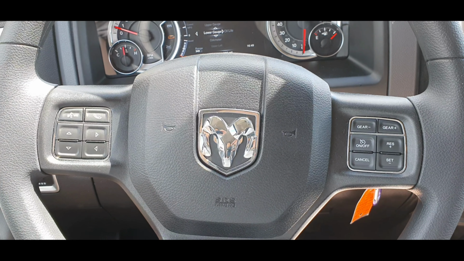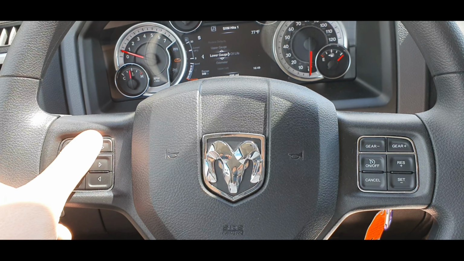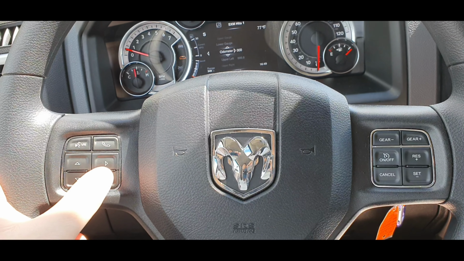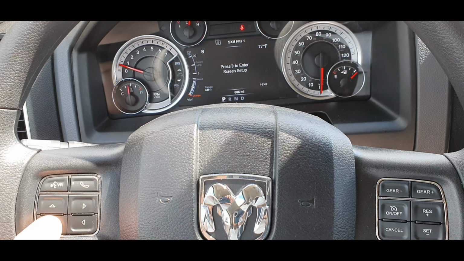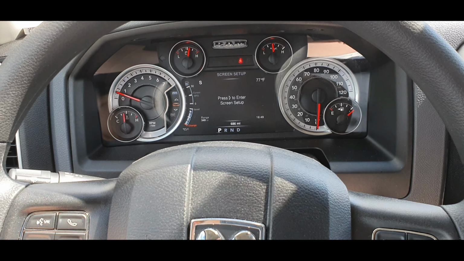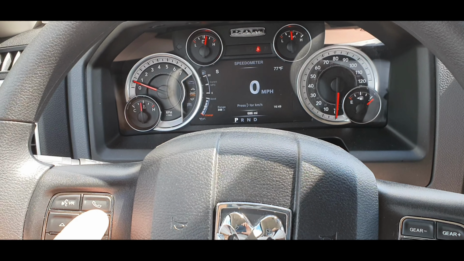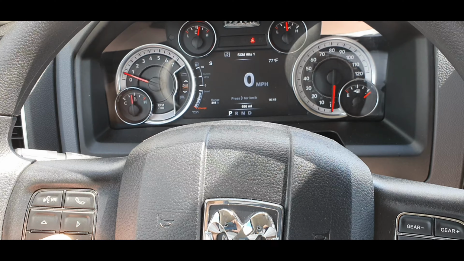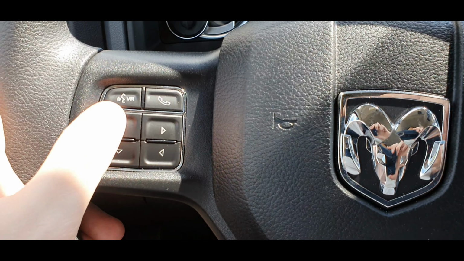Alright, taking to the steering wheel here, we have our voice command, our answer and hang up button for the telephone, our arrow keys for our screen here. As you can see, if I press the down key, it'll take me to my normal speedometer screen. If I press up key, you'll go to screen setup. If you press and hold the right facing key, that puts you in kilometers. And the left key does not do anything on that side. So basically just your keys to kind of move everything around.